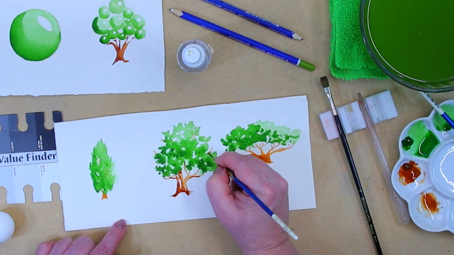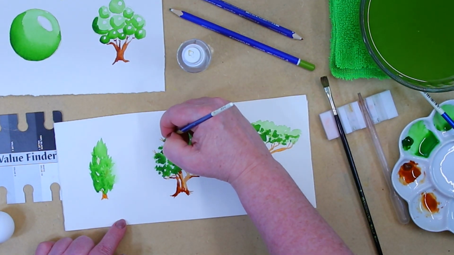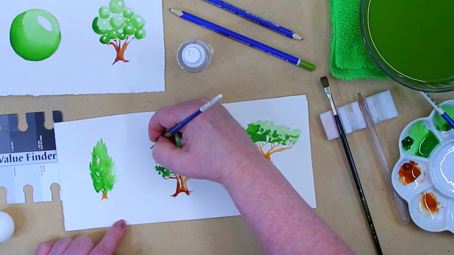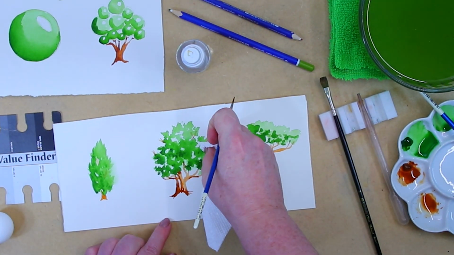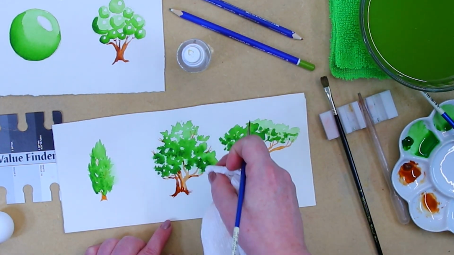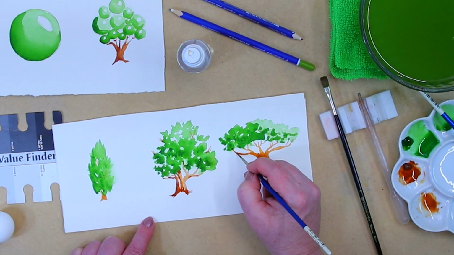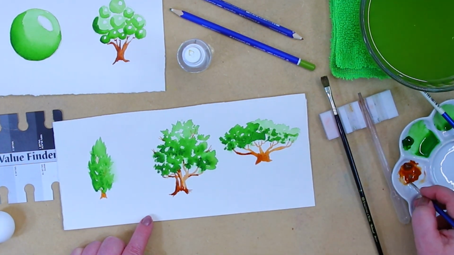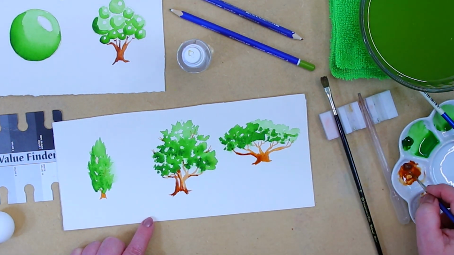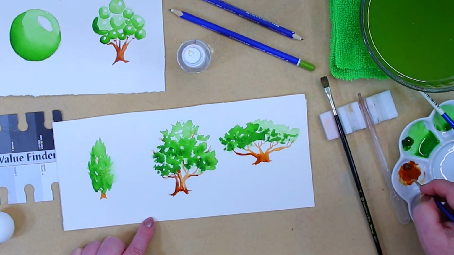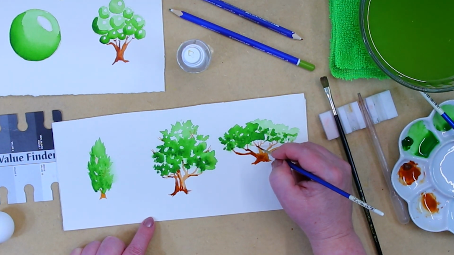Then the branches as well, they probably have a little bit of shading underneath. And if you find you get too much on, then I would just take a paper towel and dab it off. Coming now to our short little wide tree. Same process, we are really concentrating on the left hand side and the bottom.